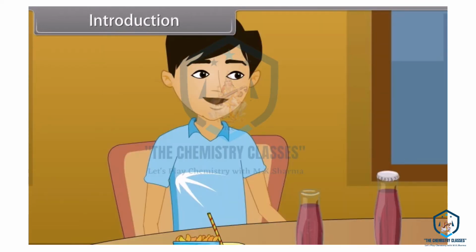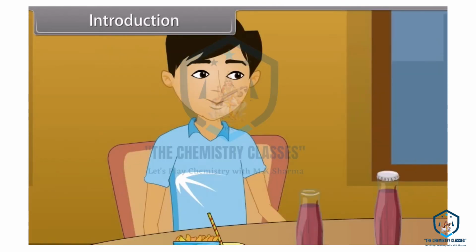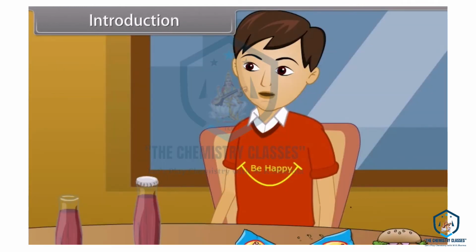Okay, I will tell you. When the bottle is closed, the gas in the bottle is under pressure and remains dissolved. But when the bottle is opened, the pressure is removed and the dissolved gas leaves the liquid rapidly in the form of bubbles. This is an example of Henry's law of solubility of a gas. Okay, now I get the point.